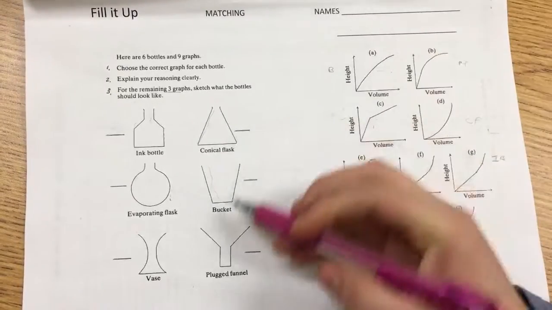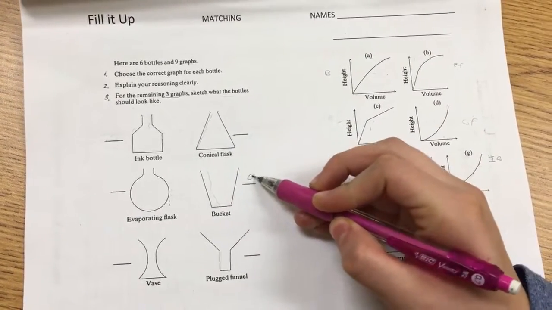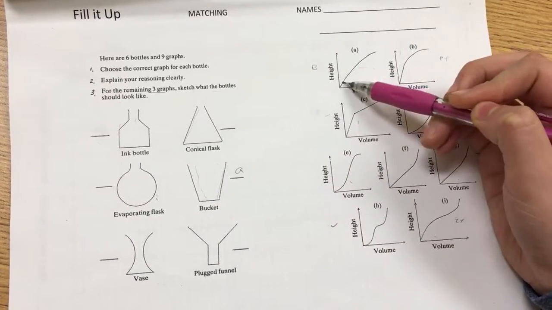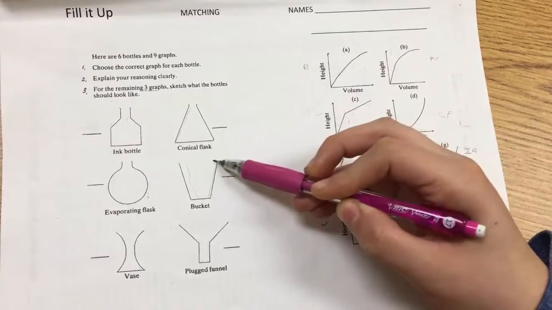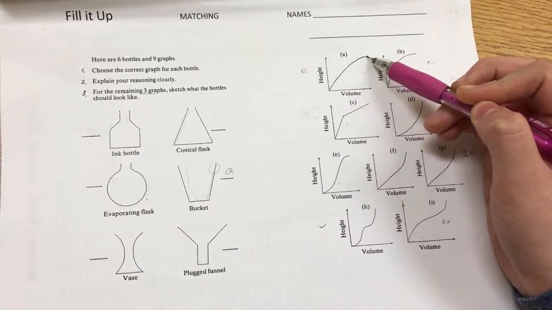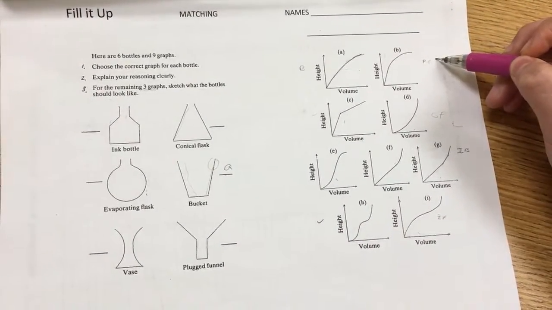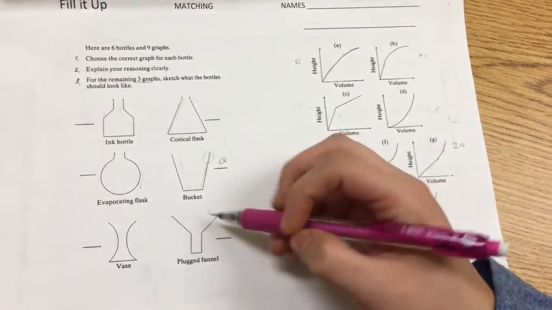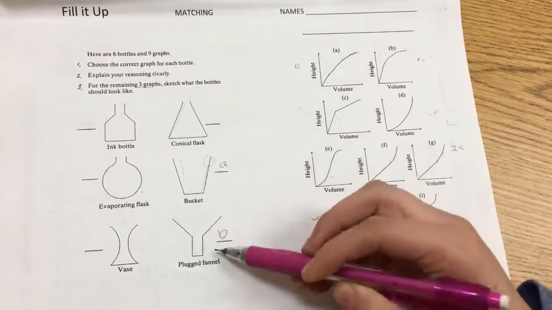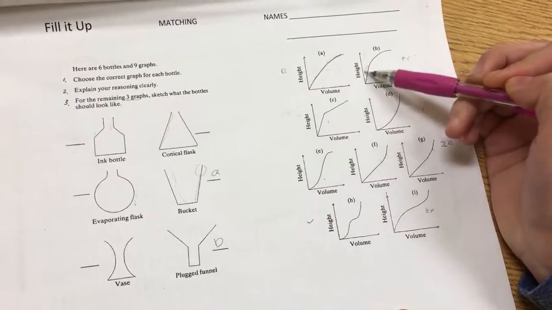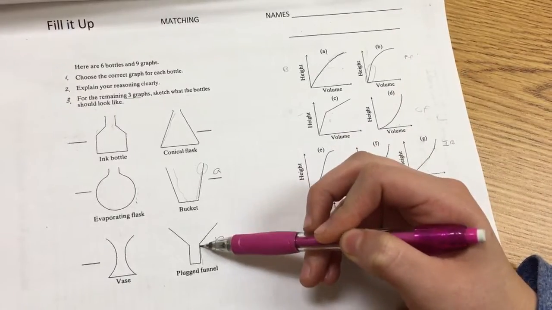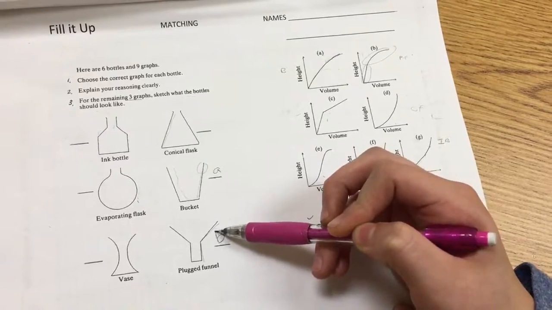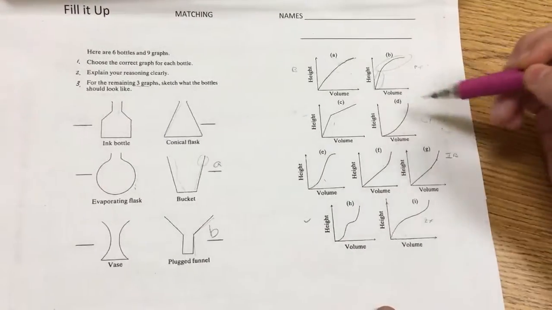Graph A matches with the bucket due to the fact that it is rising here at a constant rate, and it rises and rises, but once it reaches up here, it slows down. Graph B matches with the plunge funnel. For that reason, at that shape, it has a certain rate. Then at the next shape, it has a different rate, creating that specific graph.